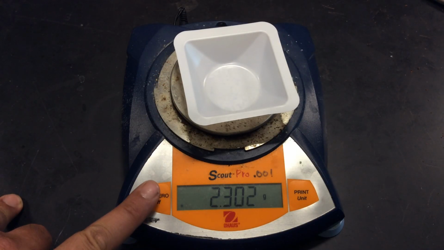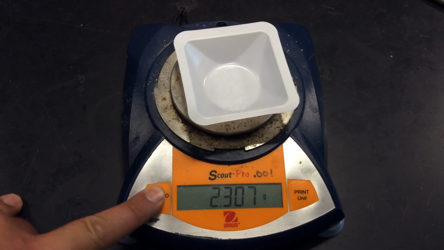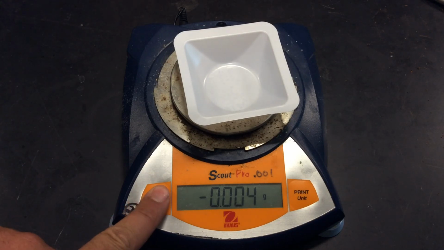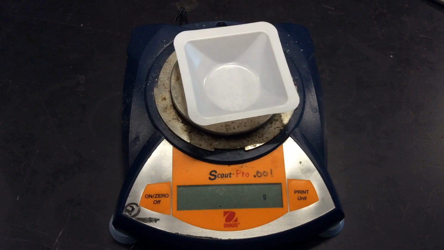I'm going to hit re-zero. We call this tearing out the container's weight. So I'm going to put this down and hit re-zero, and basically the scale thinks that the container is part of the scale. I know it's -19. Let's try that again. Again, very, very sensitive piece of equipment if I move my hand too fast. Okay, there it is. So we're going to just go there.